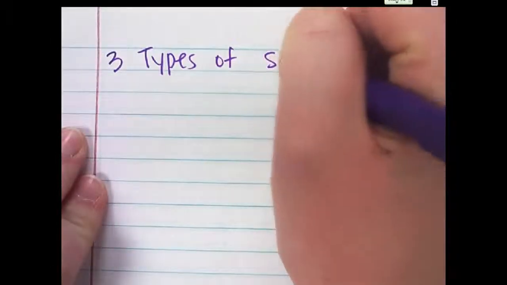Okay, so the next thing is we're going to classify systems. We have 3 ways to classify systems of equations. So 3 types of systems.